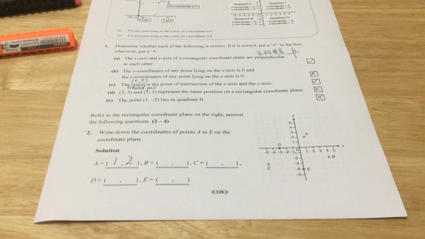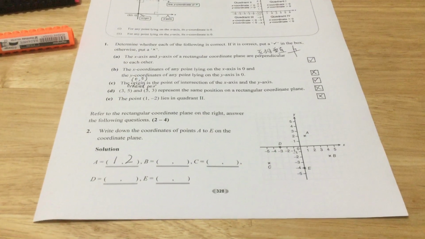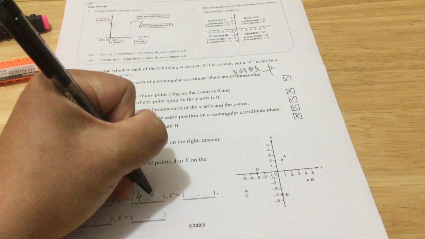If not correct, once again, for point B, 5-second pause. You can look at point B. The answer is, it goes to the right by 4 units and downward by 2 units. So this is (4, -2).